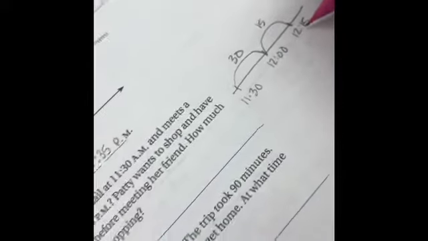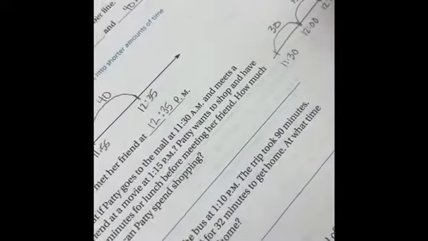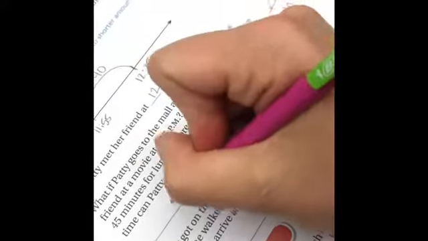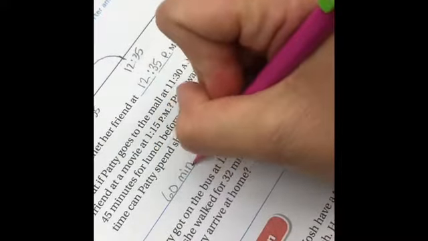So 12 plus 15 is 12:15. So this would be what time it is now if she has 45 minutes for lunch, but the movie is not until 1:15. So from 12:15 until 1:15, that's a whole hour or 60 minutes that she would have to shop. So you could say 60 minutes or 1 hour.